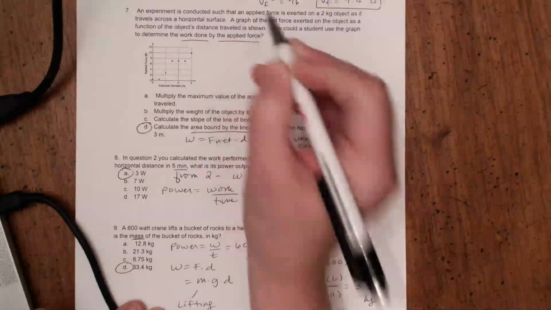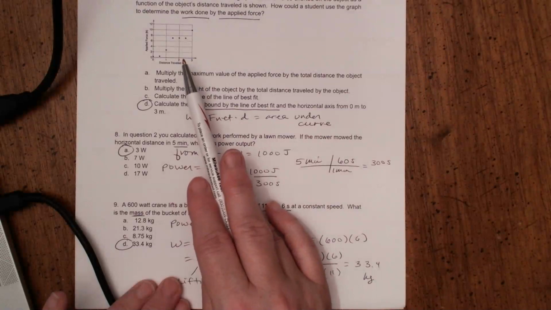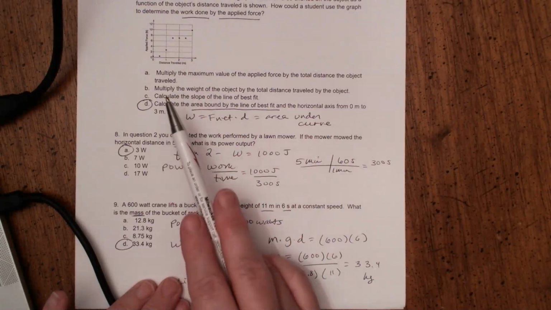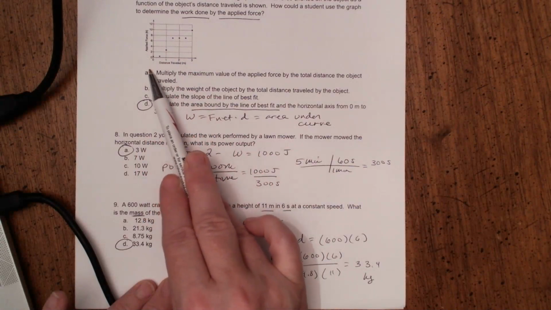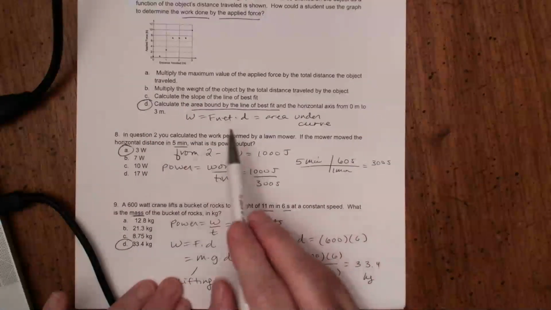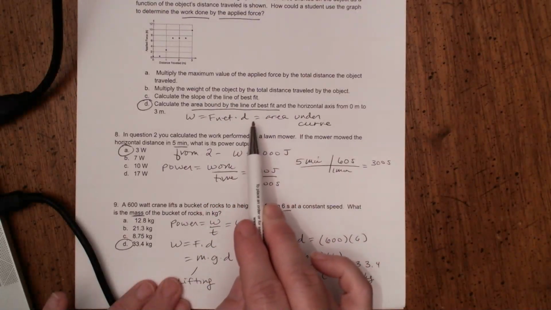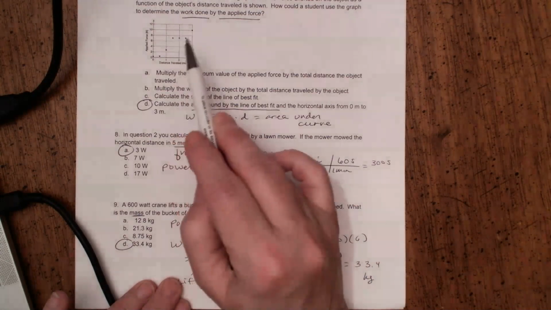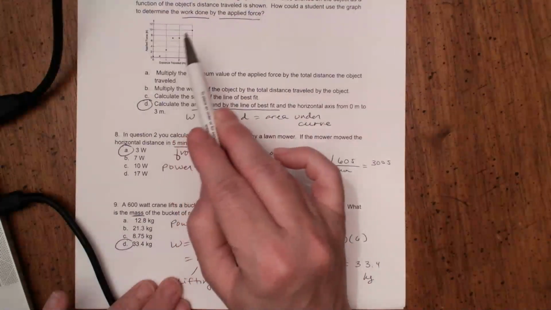So remember, we talked about this graph for a day. We made these graphs with force sensors. We know that force times displacement is work. So if we take the area bound by the line of best fit, that should give us work. So we'd have to get like a best fit line of these data points and then take that area.